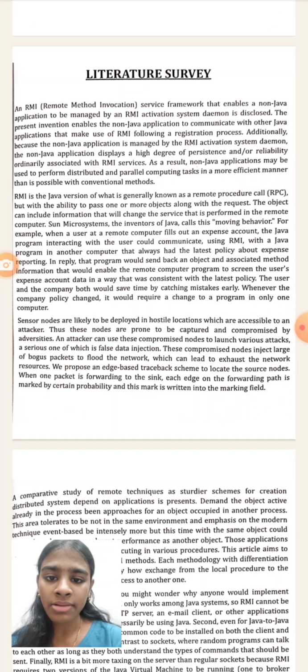RMI is the Java version of what is generally known as a remote procedure call, but with the ability to pass one or more objects along with the request. The object can include information that will change the service that is performed in the remote computer.